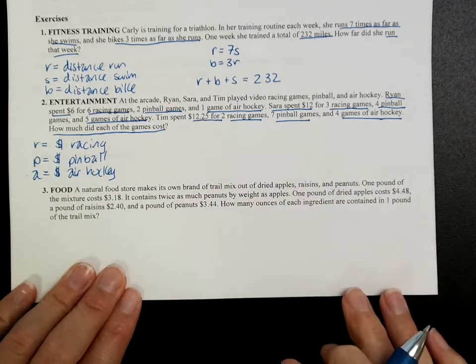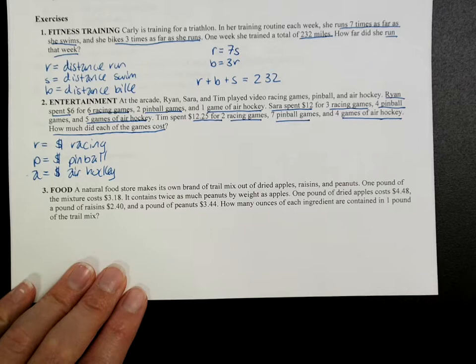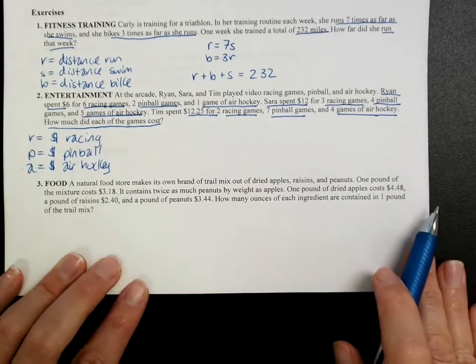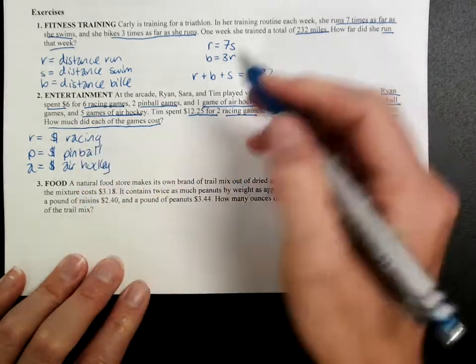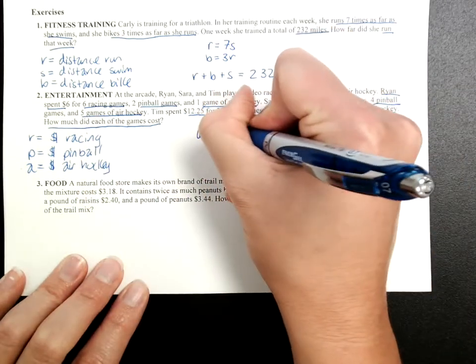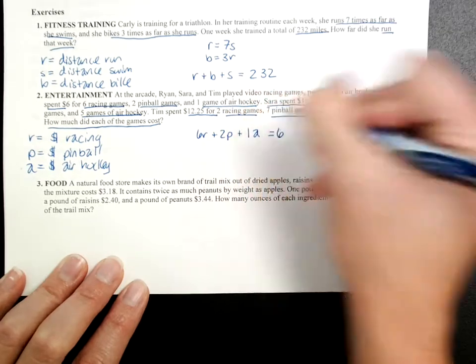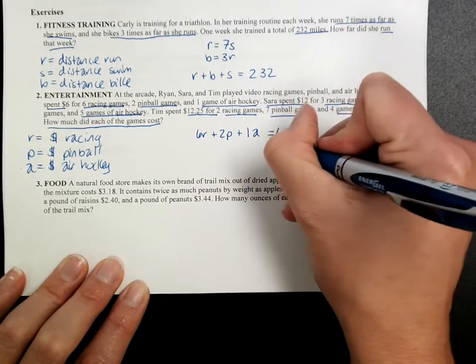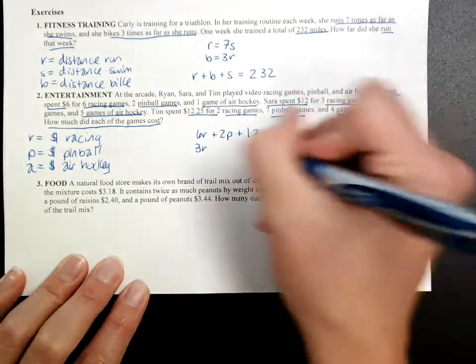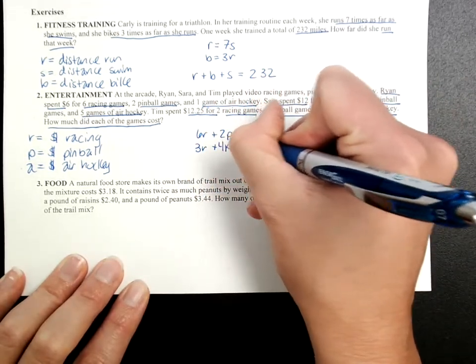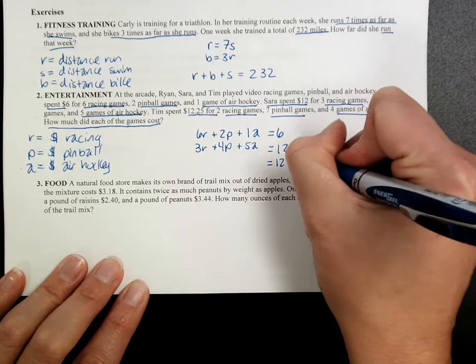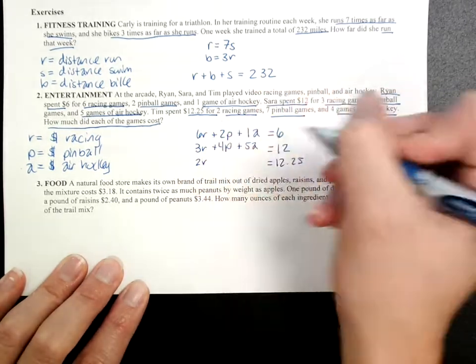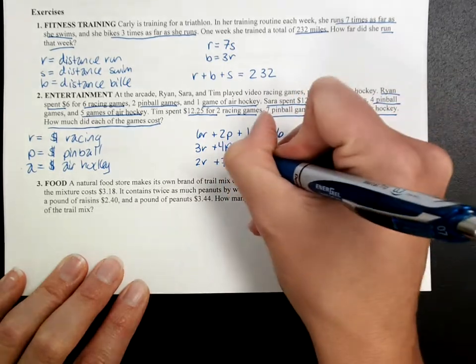I feel like this one's set up a little more straightforward as far as how to write your equations. Each one is given to you almost separately. The first one is about Ryan. It says that he spent $6, so that's my total cost, of 6 racing games, 2 pinball, and 1 game of air hockey. Sarah spent $12 for 3 racing, 4 pinball, and 5 air hockey. And the last one, Tim, spent $12.25 on 2 racing, 7 pinball, and 4 games of air hockey.